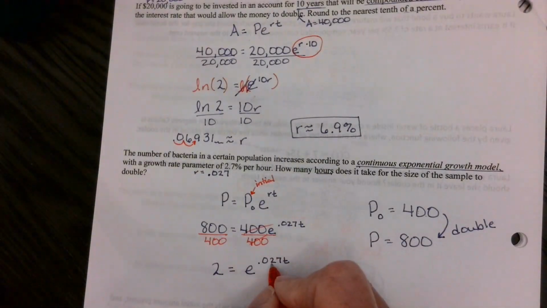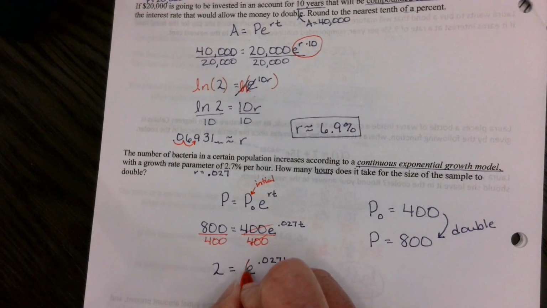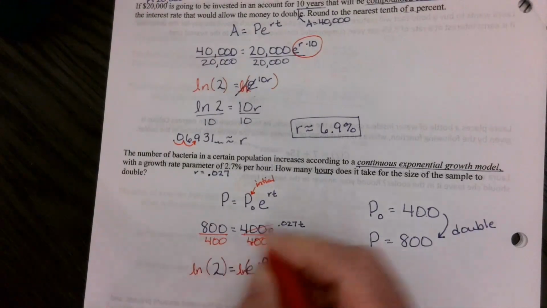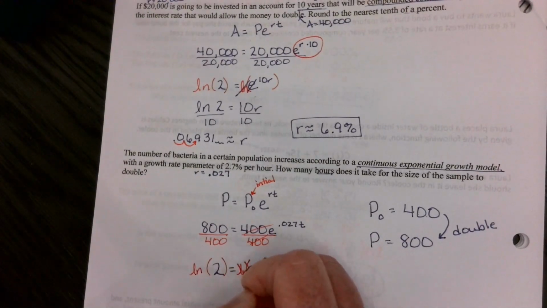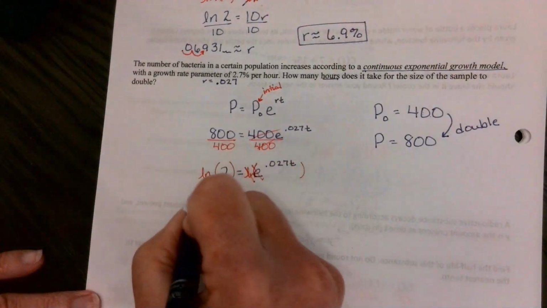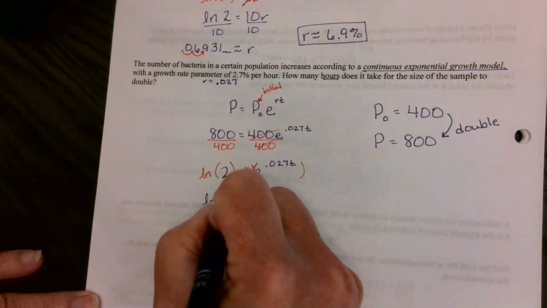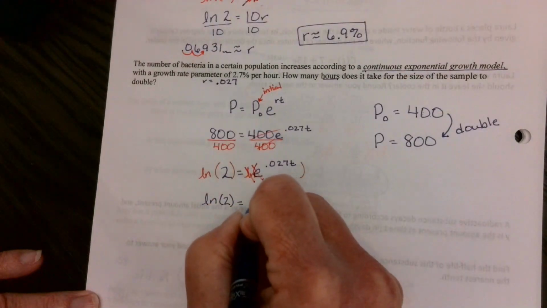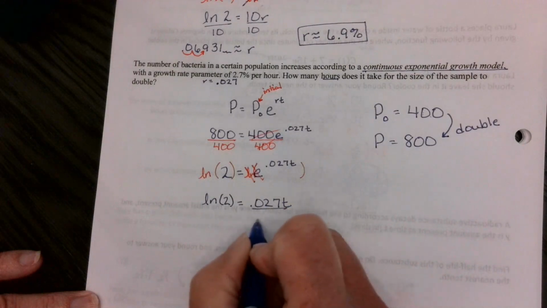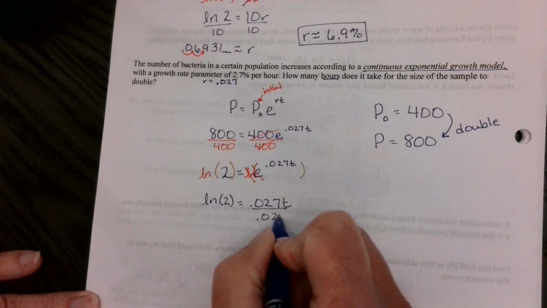Again, I have to free up this exponent. I do that by taking the natural log of both sides. And what happens is that cancels that out to free up our exponent. So we have the natural log of 2 equals 0.027t. Now just divide by 0.027.